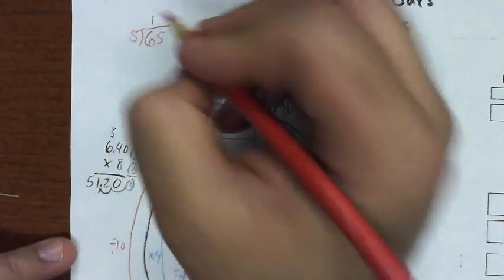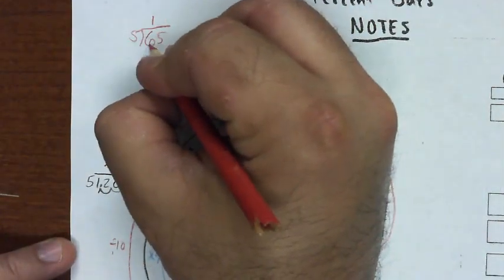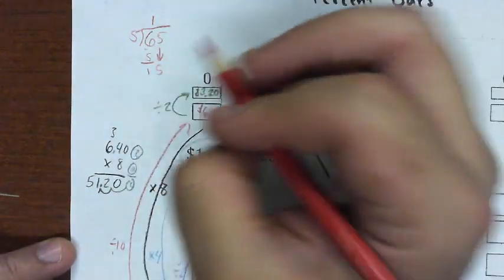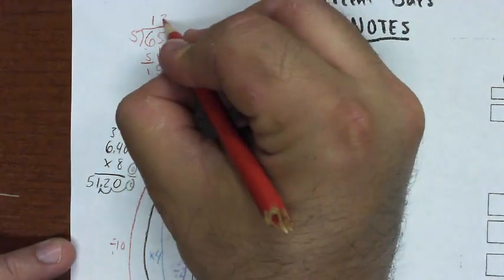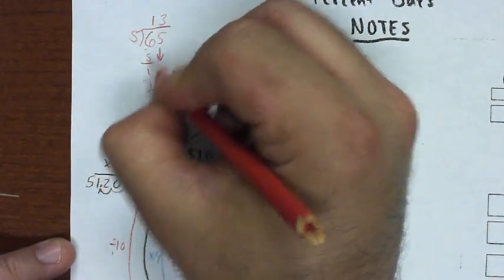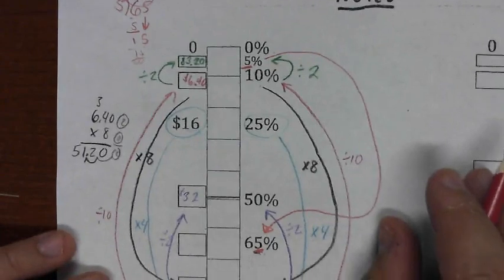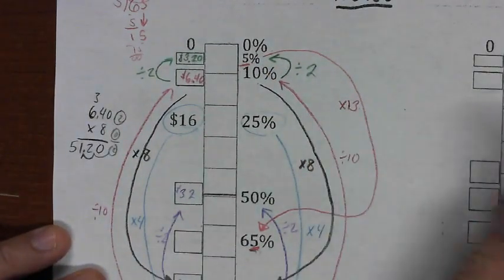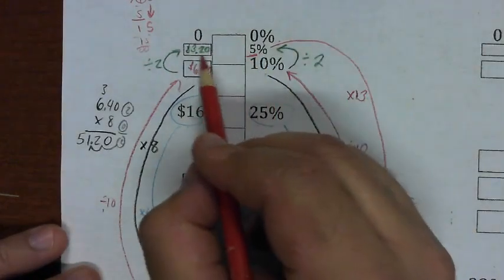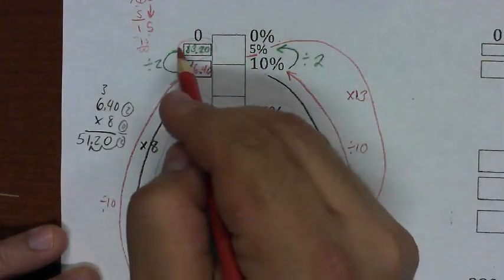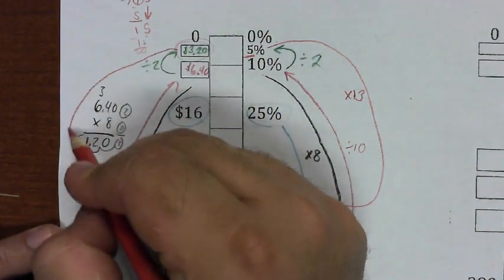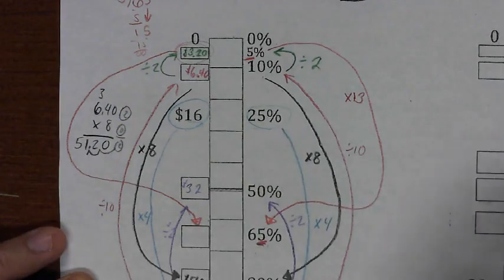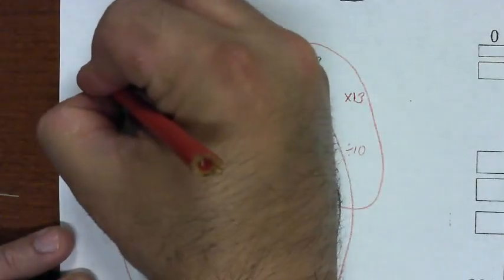So 65 divided by 5, 5 goes into 6 one time, that's 5, remainder 1. Bring down the 5, so 5 goes into 15 3 times, that's 15. So now I know the relationship is going to be 13. The way I make a 5 into a 65 is if I multiply by 13. So you guessed it, I'm going to have to take this $3.20 and multiply it by 13. So I'm going to take that times 13.